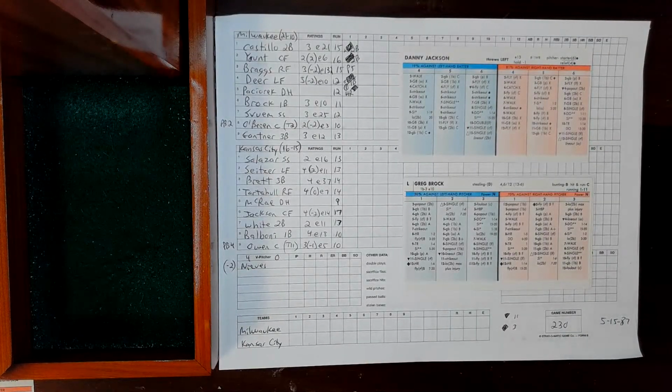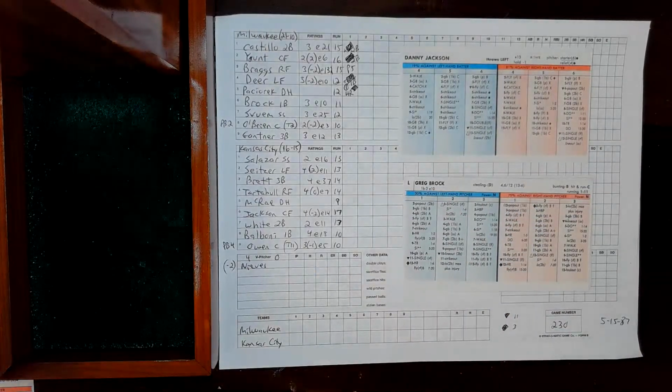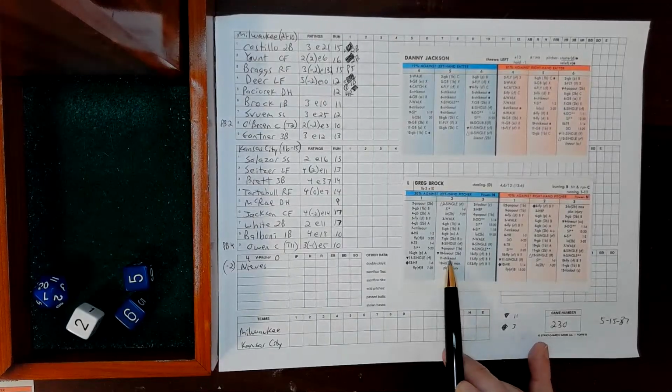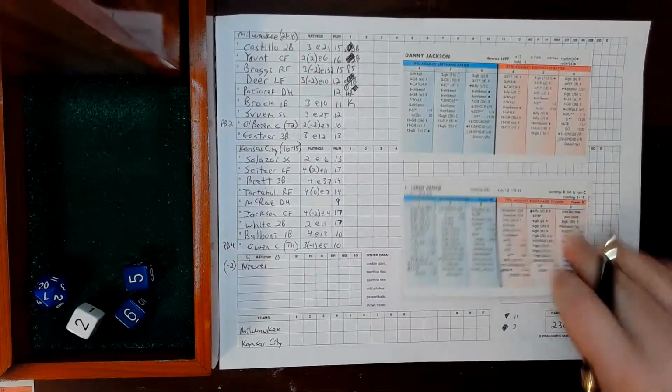He's hitting .319 on the replay, 4 homers, 20 driven in. He had .289 real world. Or was that .299? Let's see here. .299 real world, I'm sorry. Hitting .319 on the replay. Lefty on lefty, 2-11 is a strikeout. So Danny Jackson gets out number 2.